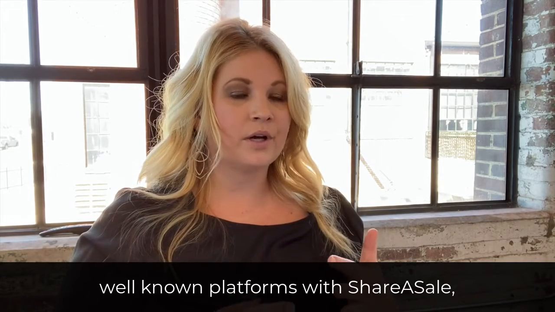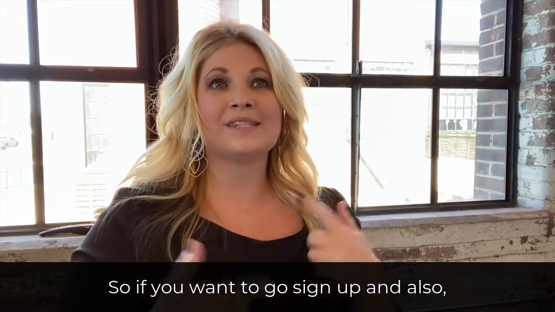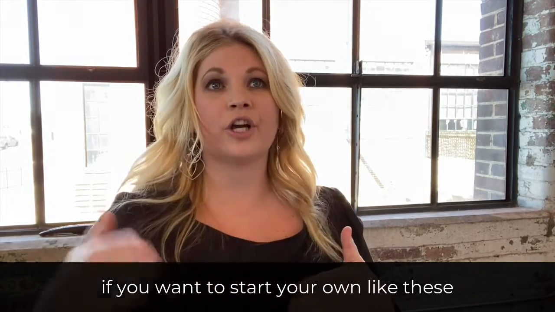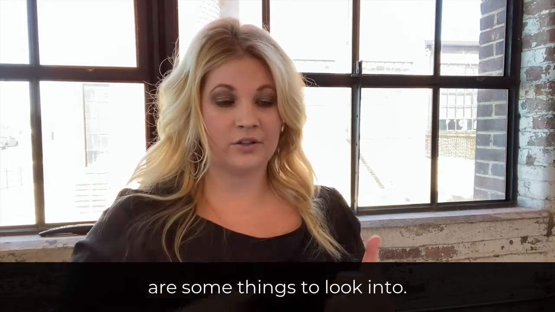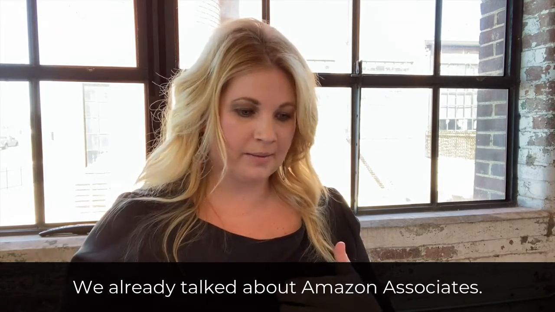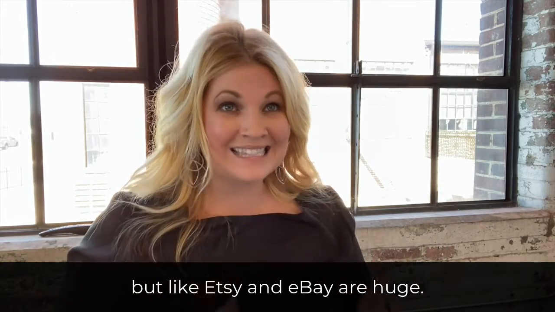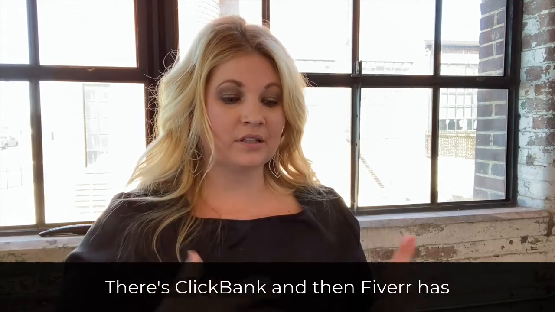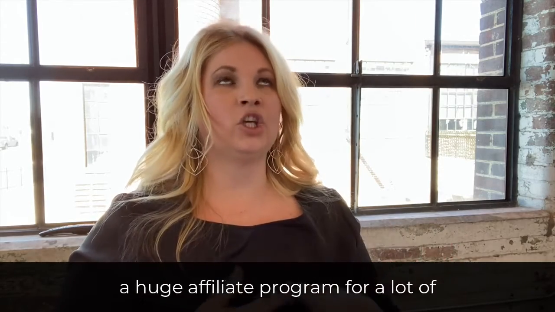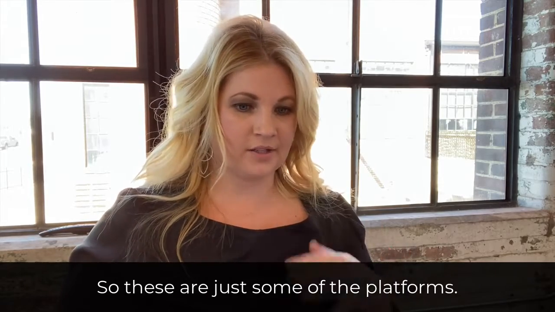Now these are the most well-known platforms with Share a Sale, Partner Stack. So if you want to go sign up, and also if you want to start your own, these are some things to look into. You can become a partner on Share a Sale, Partner Stack, Impact. We already talked about Amazon Associates. I don't really use eBay anymore, but Etsy and eBay are huge. There's ClickBank, and then Fiverr has a huge affiliate program for a lot of freelancers and small businesses. So these are just some of the platforms.